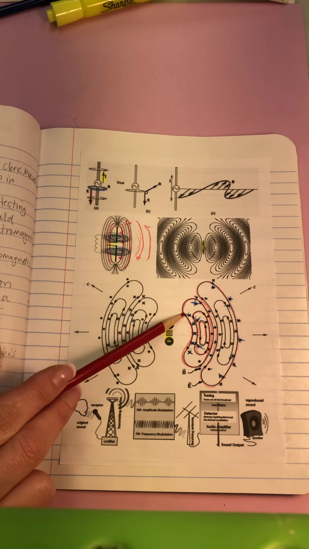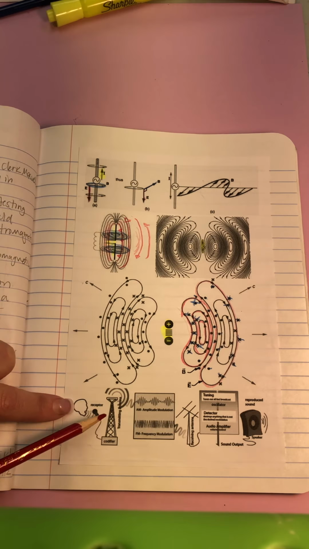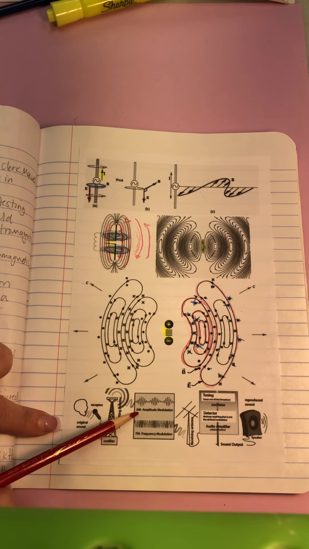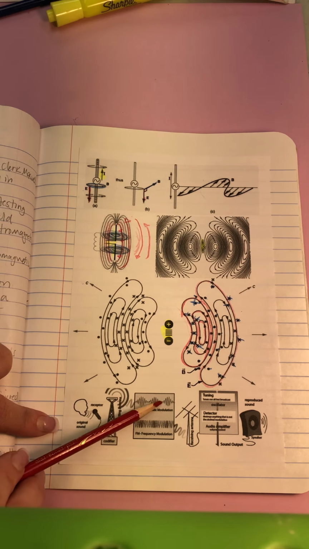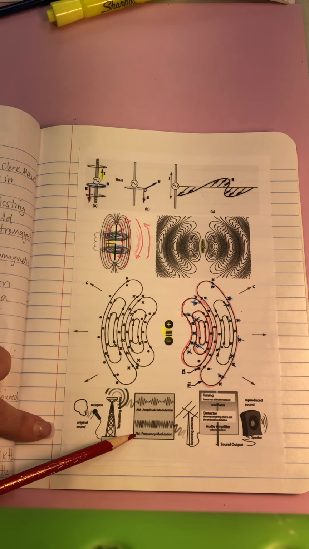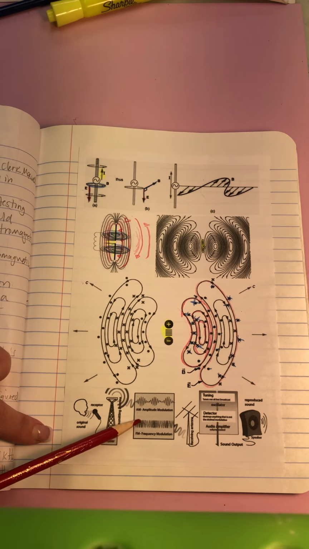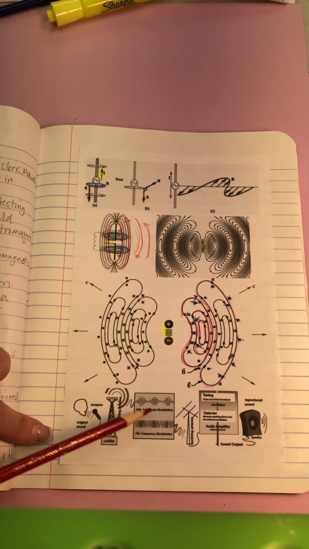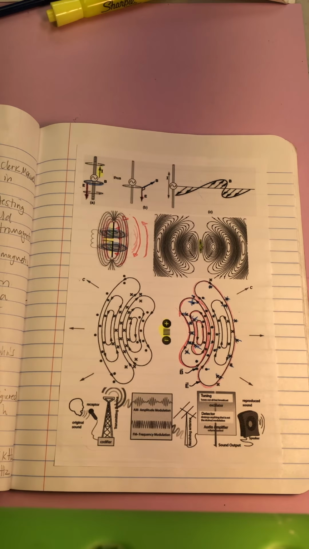So here's your antenna, this little guy here, but it's been modified, and you have an AM amplitude modification, so you're modifying the amplitude for it to follow, or the frequency modification, see, the amplitude stays the same on the frequency.